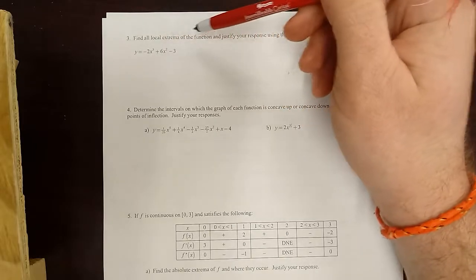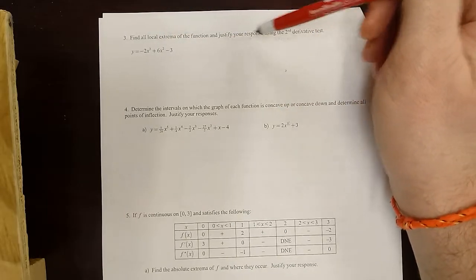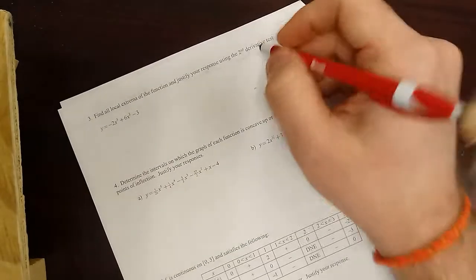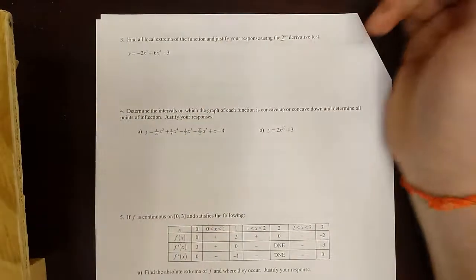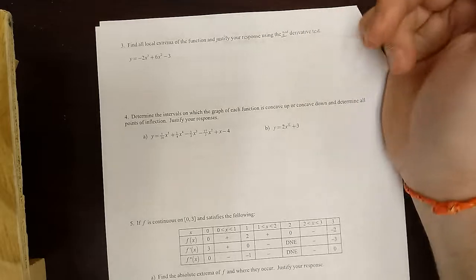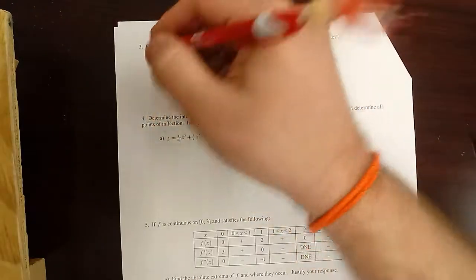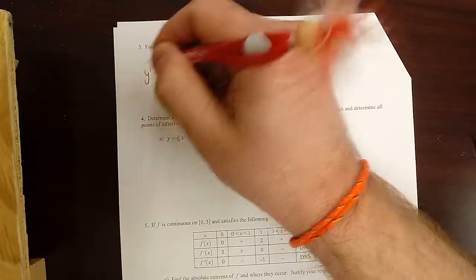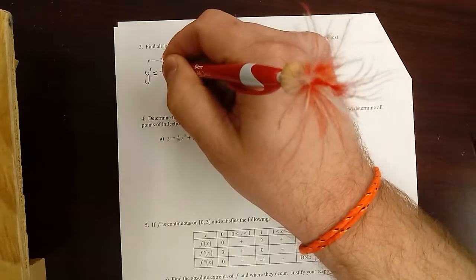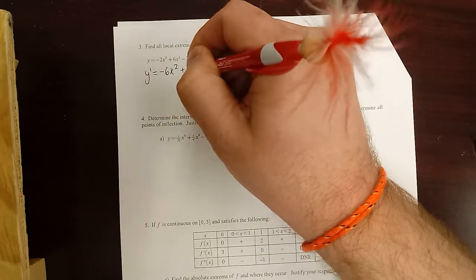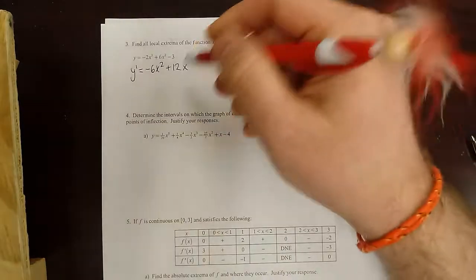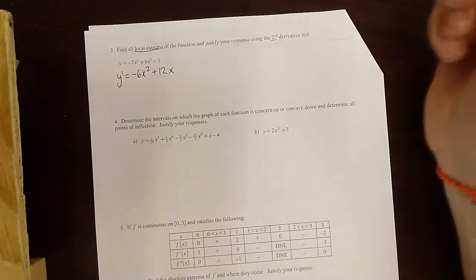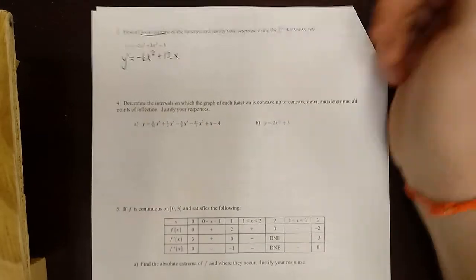Find all local extrema of the function and justify your response using the second derivative test. So we have not talked about this. Allow me to show you. So the second derivative test is pretty nice. Check it out. If we take the derivative of this, we get -6x squared plus 12x. And we're looking for local extrema, or relative extrema, relative maxes and mins.